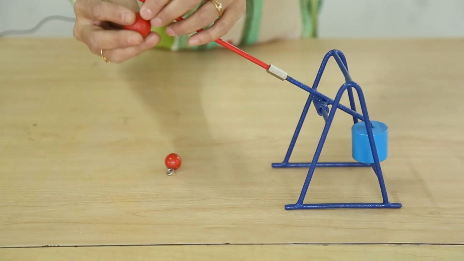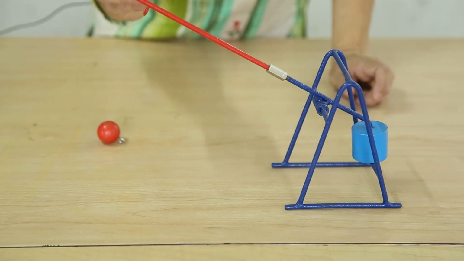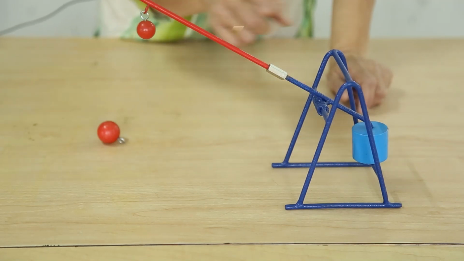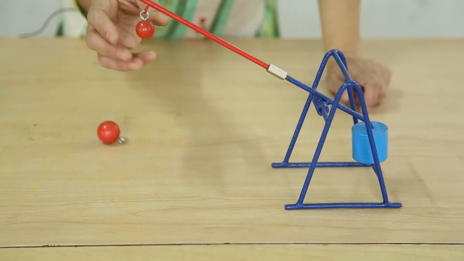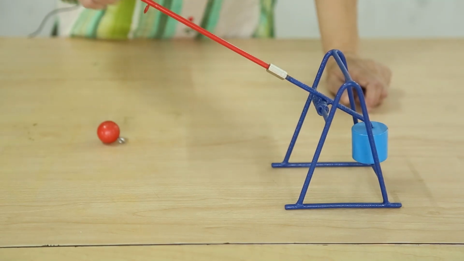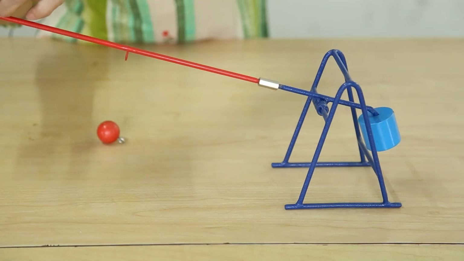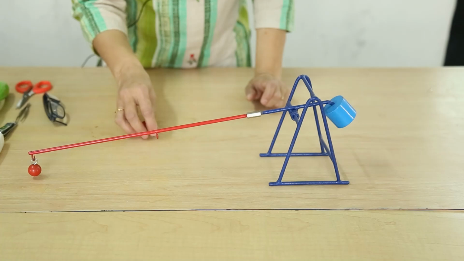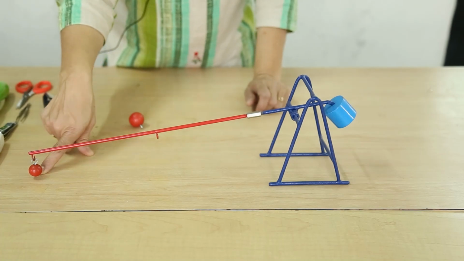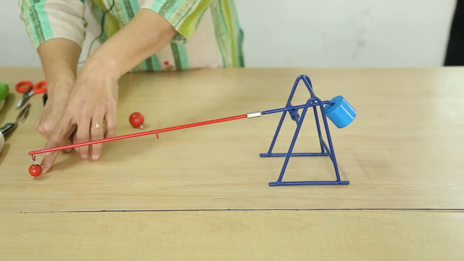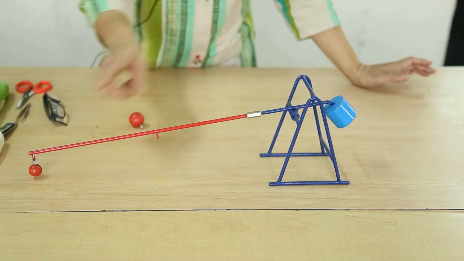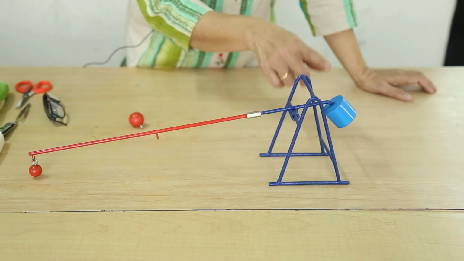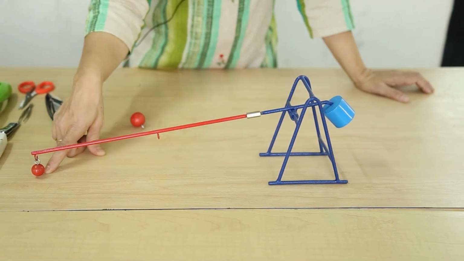Now, suppose I take this small weight and keep it here. You can see this small weight is not able to lift this load. Suppose I increase the effort arm by putting this small load here. You can see very easily this small weight can lift this heavy load. So, only by increasing the effort arm we made our work much easier, with less effort.